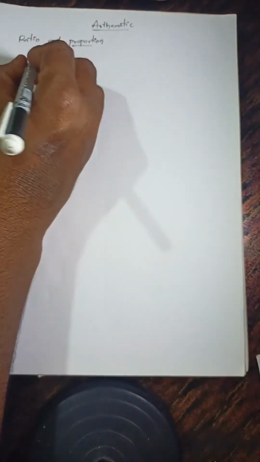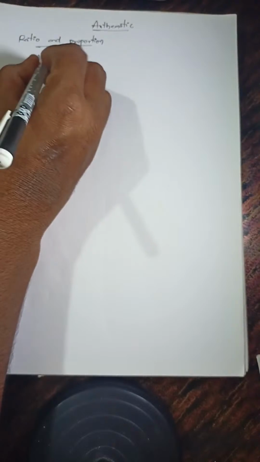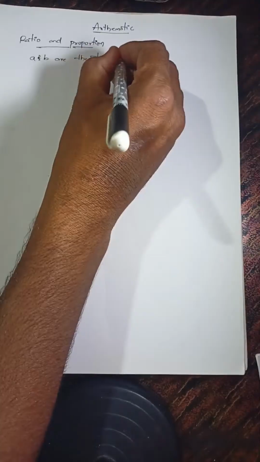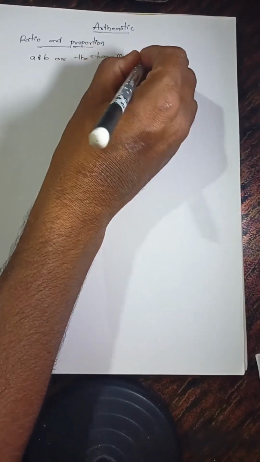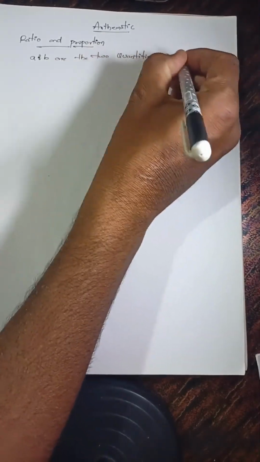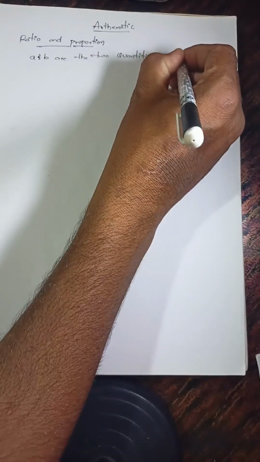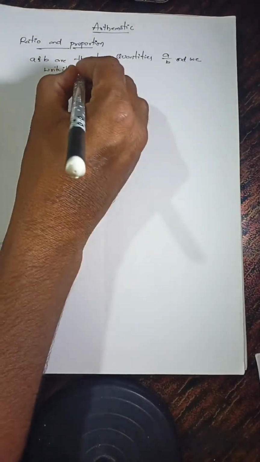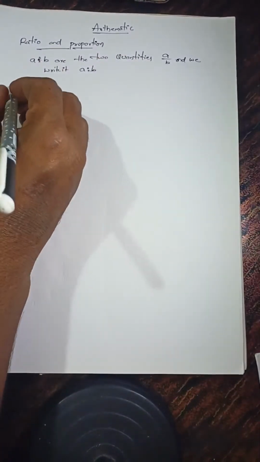What is called ratio and proportion? First we write what is the ratio. Ratio is nothing but if A and B are two quantities which may be written in the form of a fraction a by b, and we write it as A is to B. That is called a ratio.